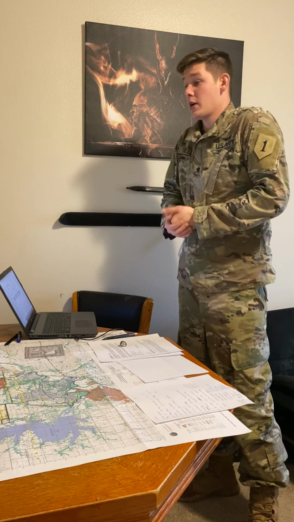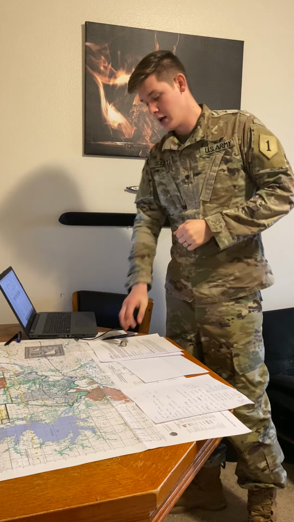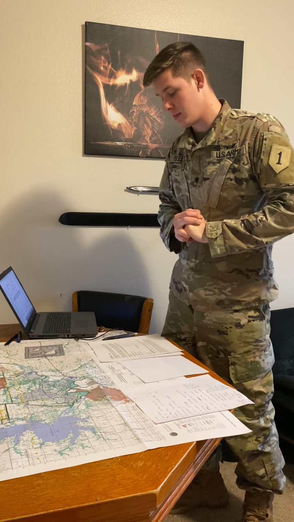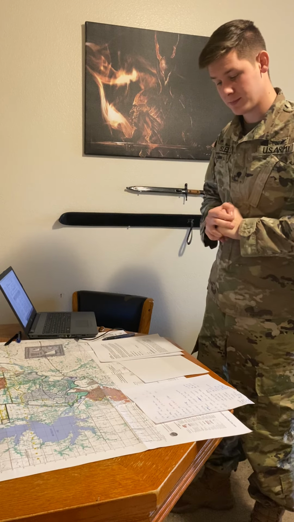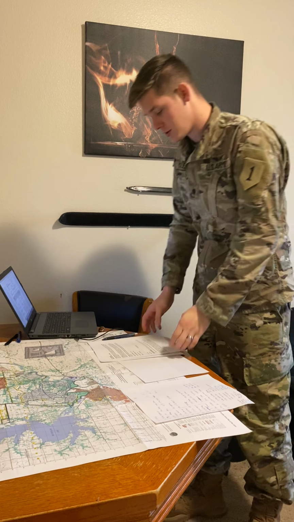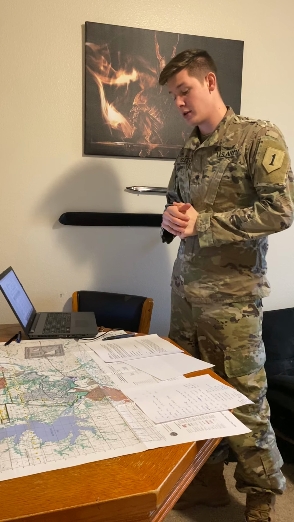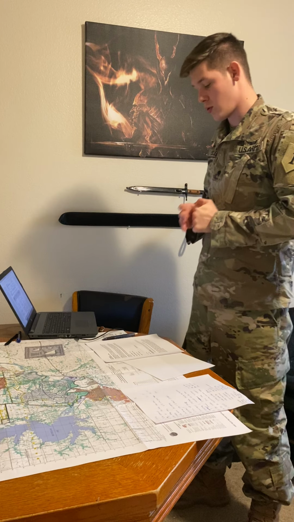Next, I'm going to introduce the class. So today we'll be covering 071-COM-1008, measuring distance on a map. So, conditions. You are a member of a squad or team in a field environment and have been directed to determine the distance between two known points.